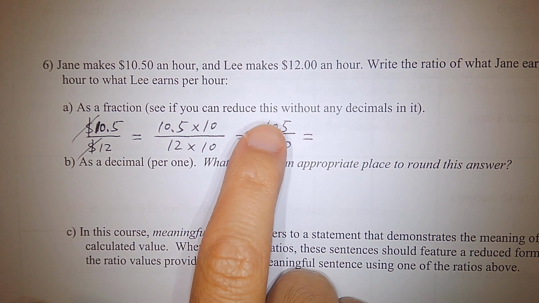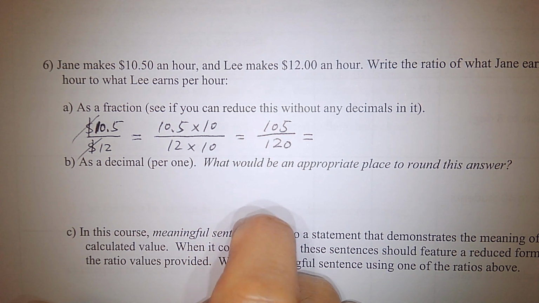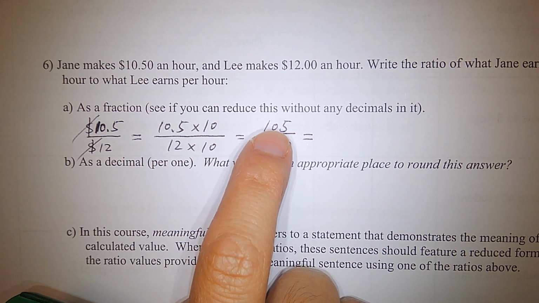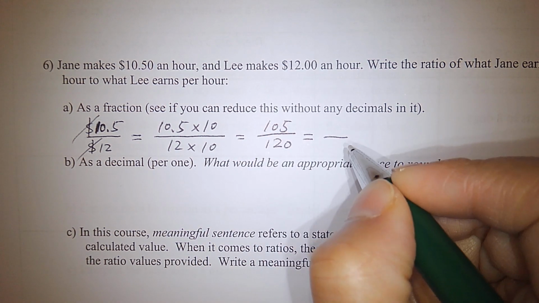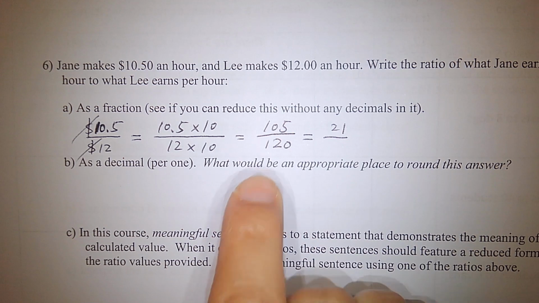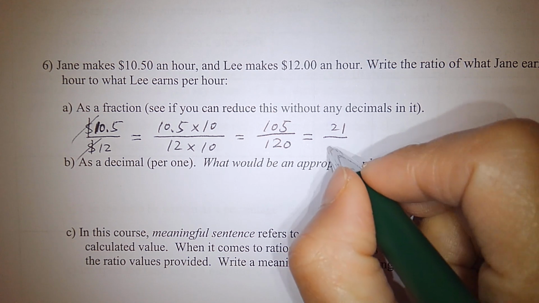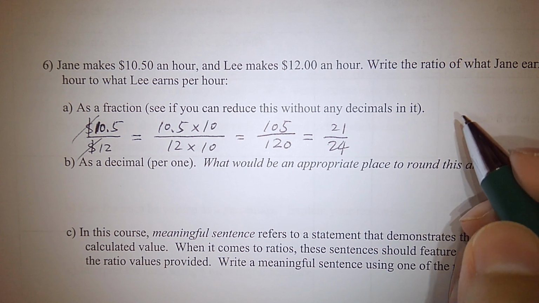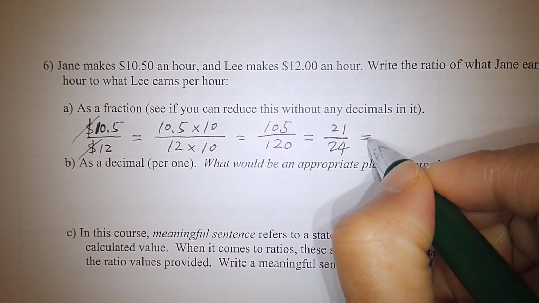What are some factors you can think of? Can you think of 5? Can you think about 5 as a common factor? Or something else? How about we start from 5? What do you think? So if 5 is a common factor, 105 divided by 5 gives us what? Use your calculator. 21. What is 120 divided by 5? 24. So 21 out of 24, do you think this is already in the most reduced form? 21, 24, any common factor? 3, right? So we could use 3 as a common factor.